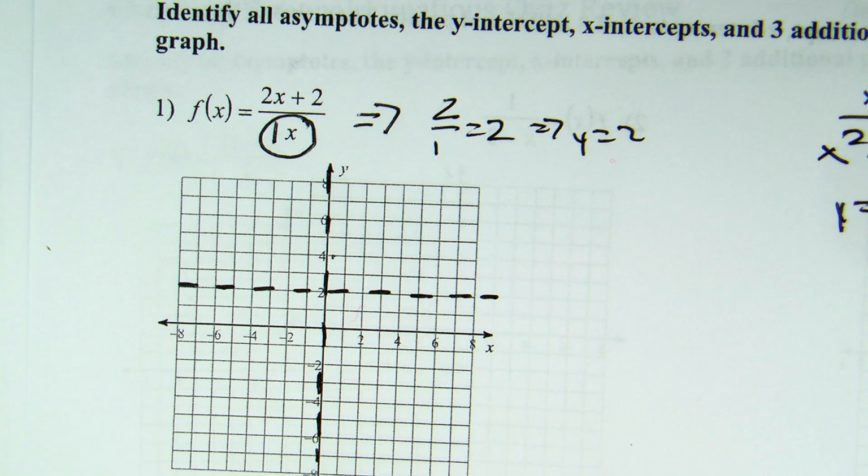Whenever it's just x, so whether it's like this or when it's factored out, you add 0 to your list of points to this number. Make sense? Okay, so how many vertical asymptotes do I have? 1. How many points do I need to plug in? 2. 1 on each side. 1 on each side.